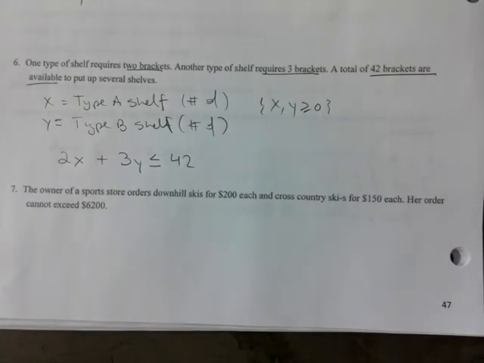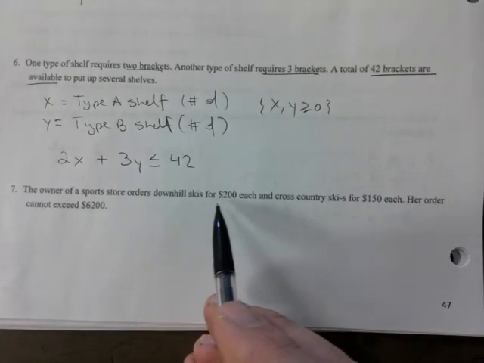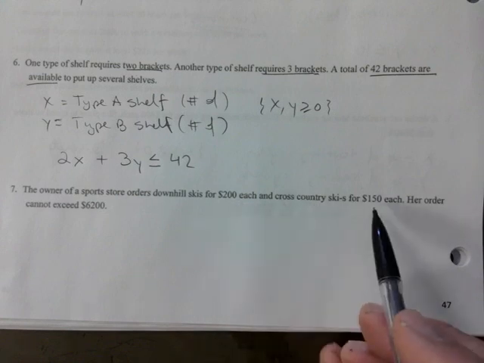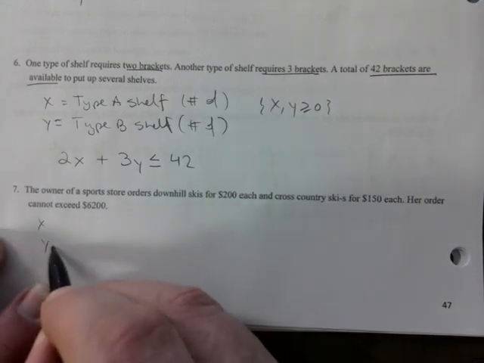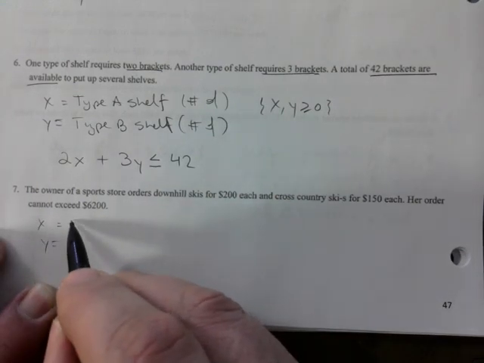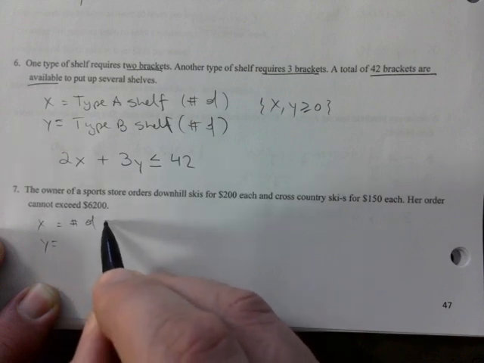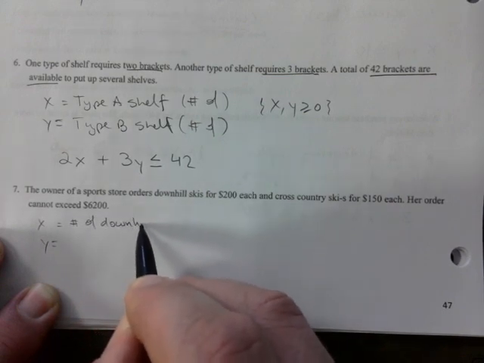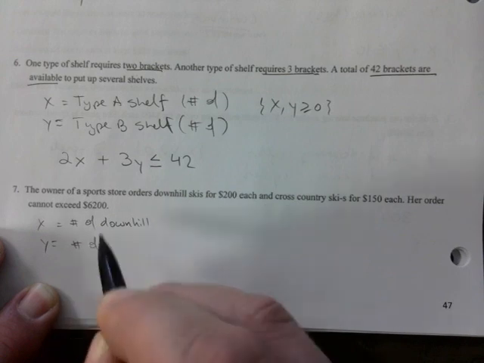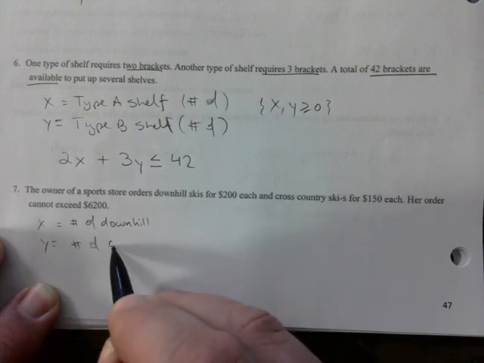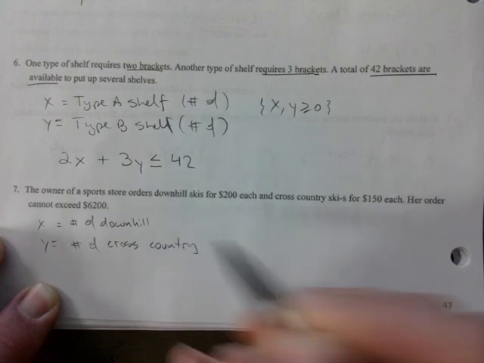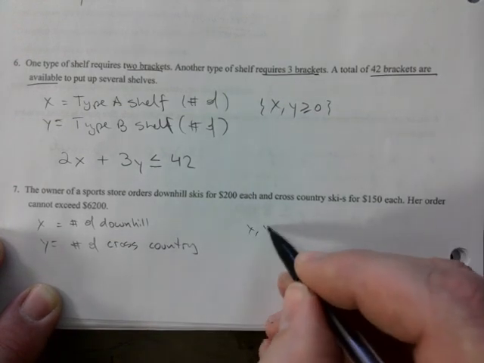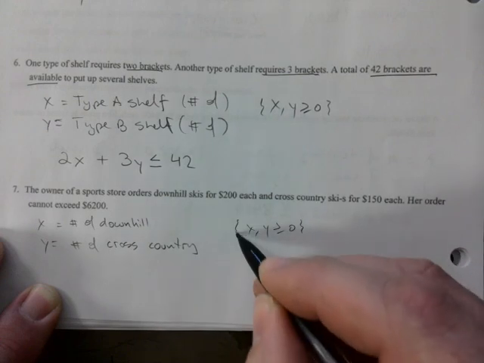Next, the owner of a sports store orders downhill skis for 200, cross-country skis for 150. The order cannot exceed $6,200. I think at this point, number of downhill, number of cross, and so that's X, Y is greater than or equal to 0.